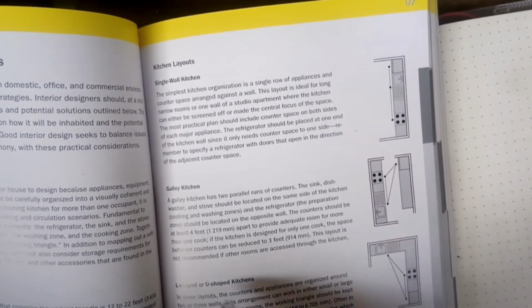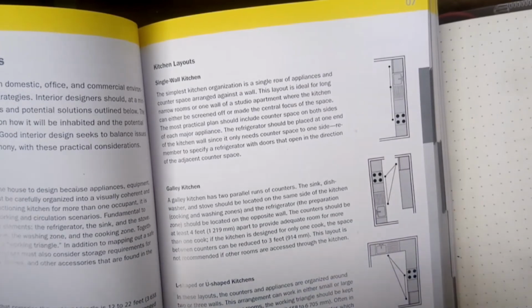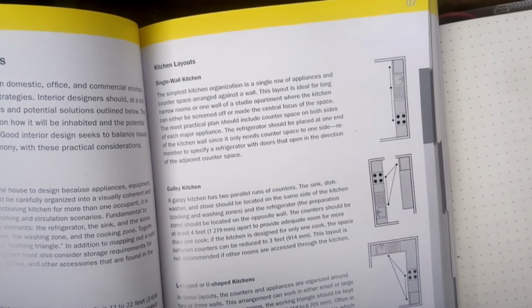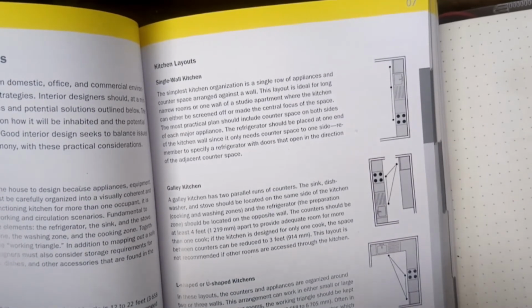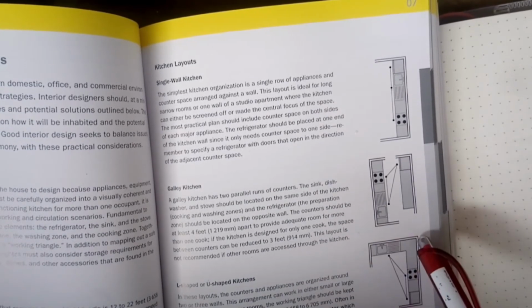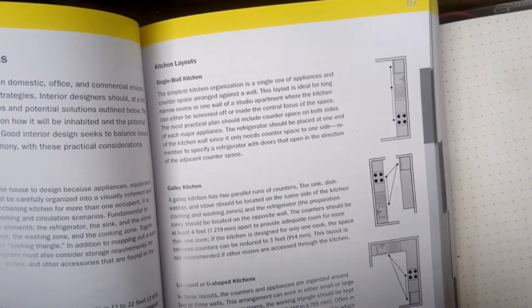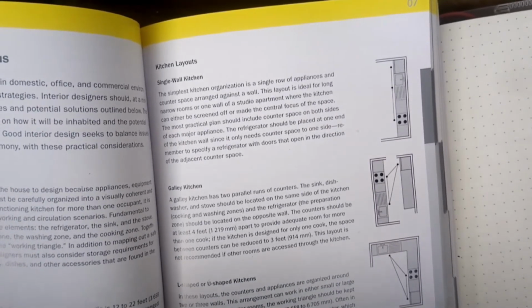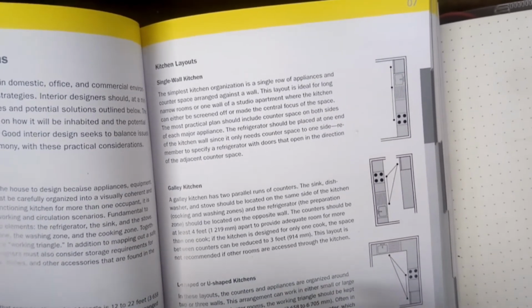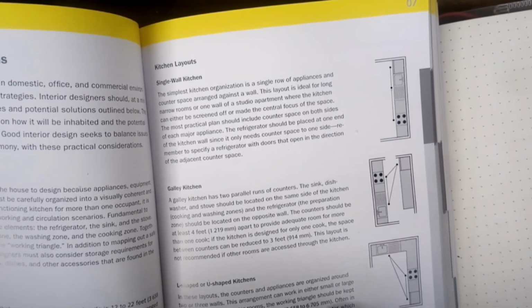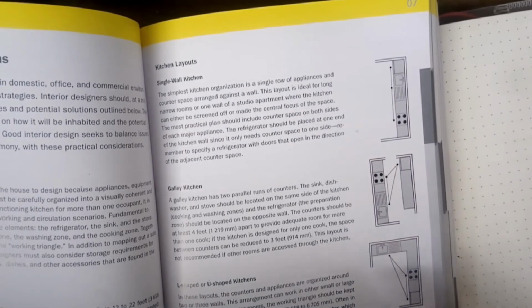Then you have the L-shaped or U-shaped kitchen. So okay, this is the L-shaped kitchen. In these layouts, the counters and appliances are organized around 2 or 3 walls. Okay, this 1, 2, 3. This arrangement can work in either small or large spaces. However, in large rooms, the working triangle should be kept within the optimal range of 3.6 to 6.7.